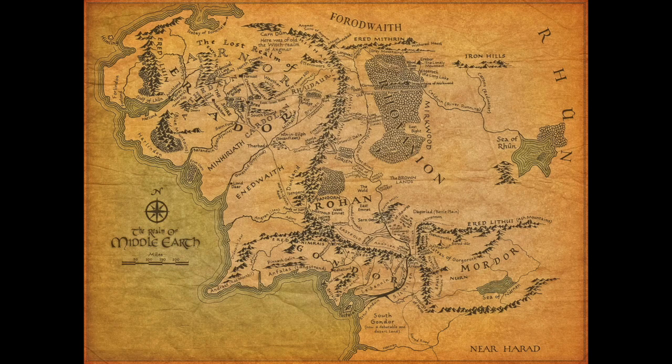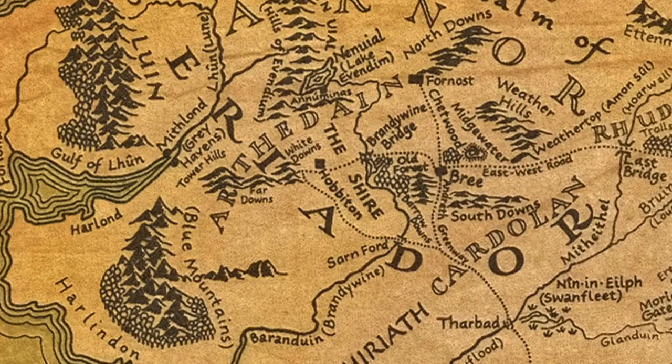This is the classic, well-known map of Middle-earth, including all that was involved in the Hobbit and Lord of the Rings stories. Take note of this coastline, because we'll be seeing it again soon in a different orientation. The stories focus on the Shire, where our protagonists are from.